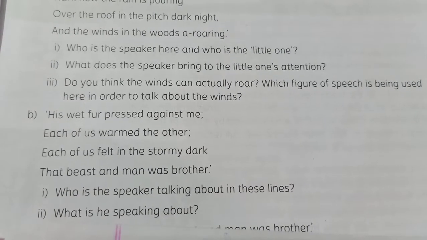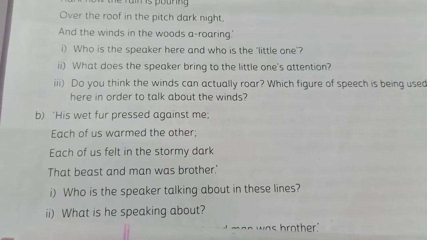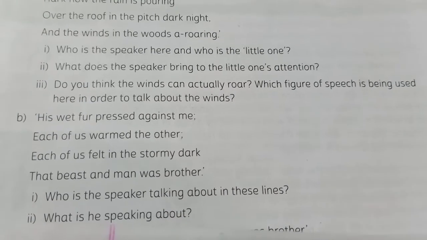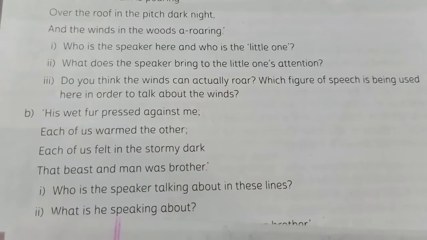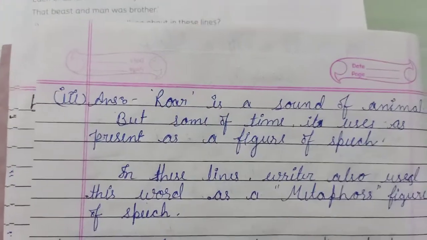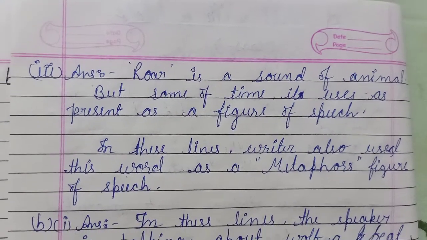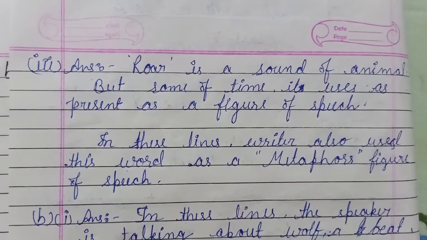The winds can roar, but if the word indicates a figure of speech, then it has some meaning. So which figure of speech is being used here in order to talk about the wind? Just see the answer of this question. Roar is a sound of an animal, but sometimes it is used as a figure of speech.